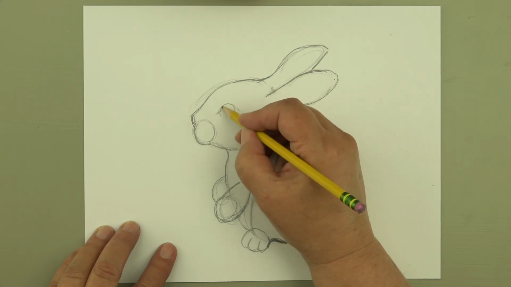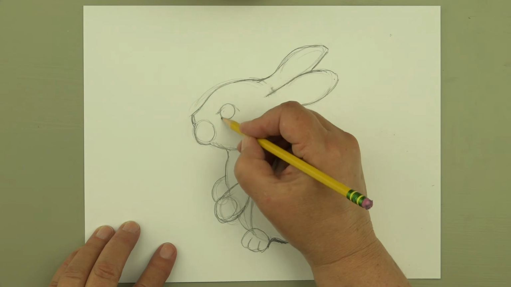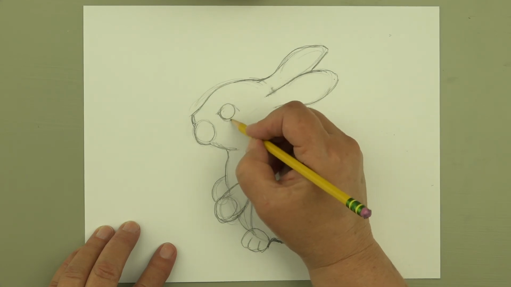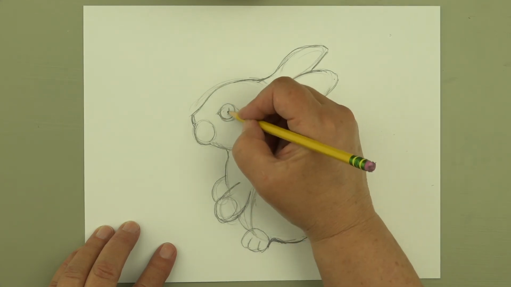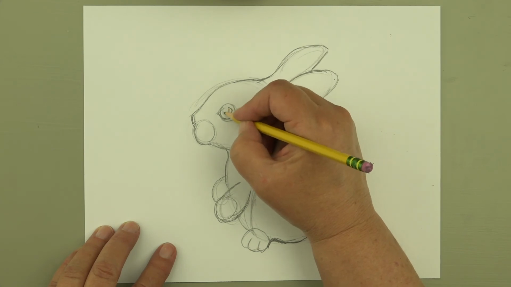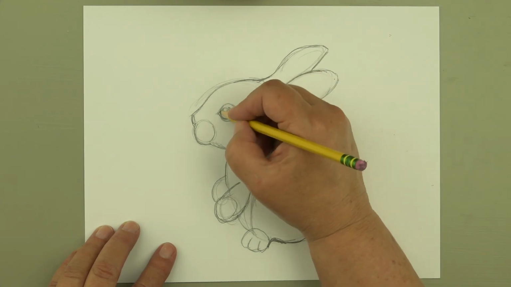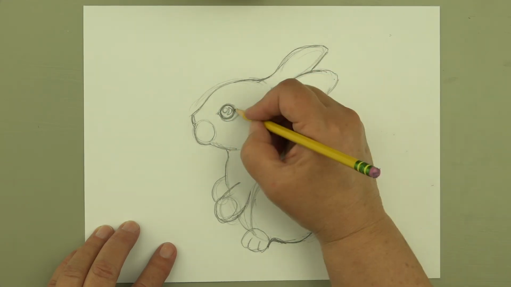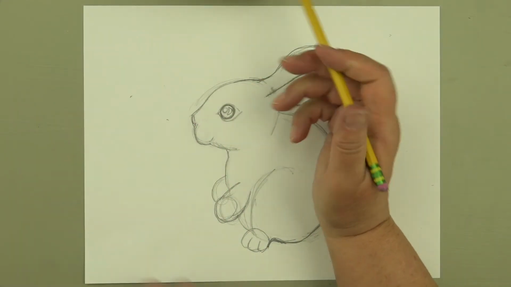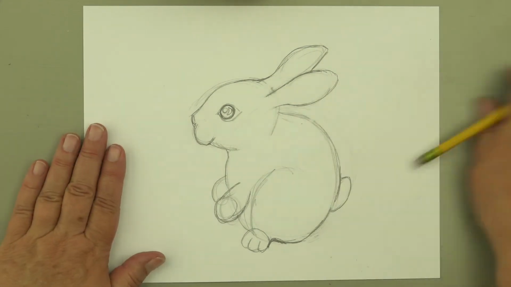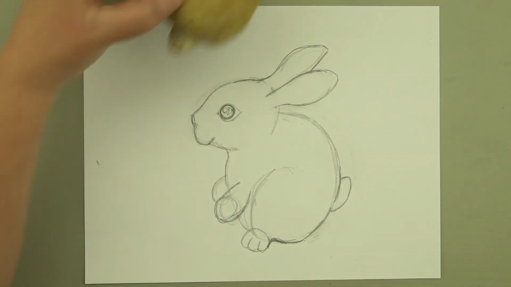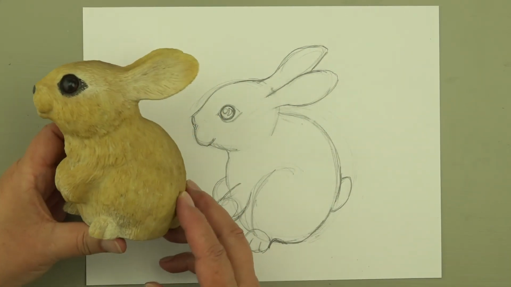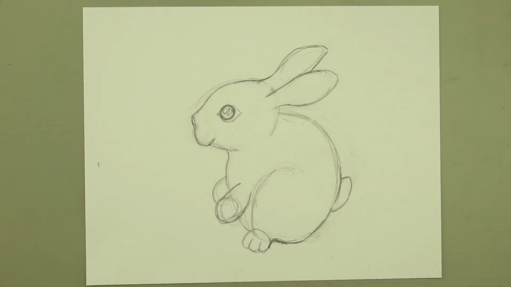The details like eyes go in last, not first. That way I make sure the eye is positioned correctly within the shape of the head. It looks like my plan has worked pretty well for me today. So for you, make a plan and then draw.